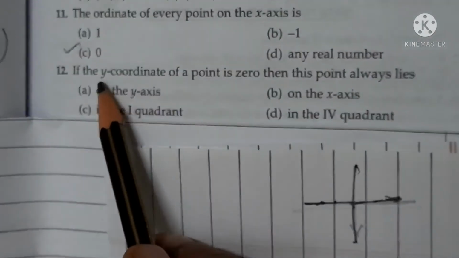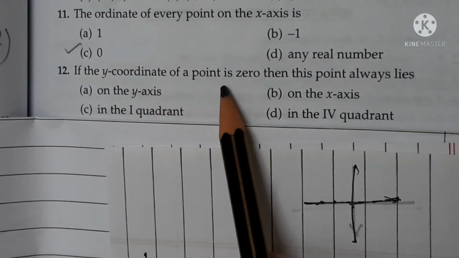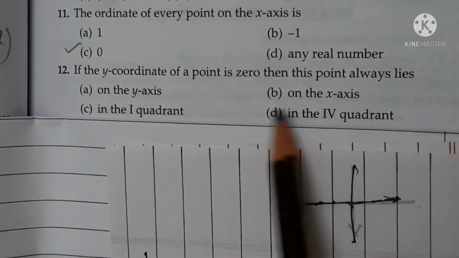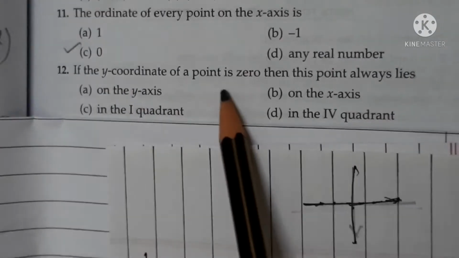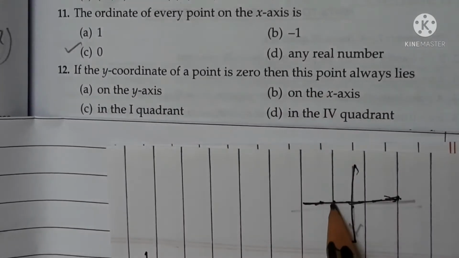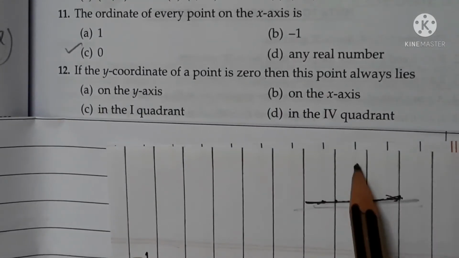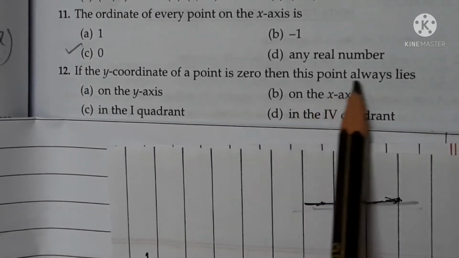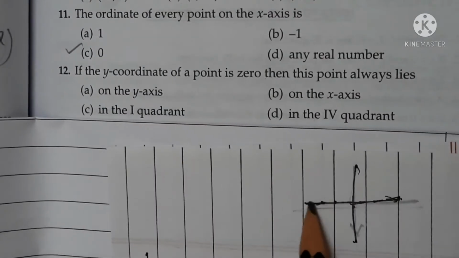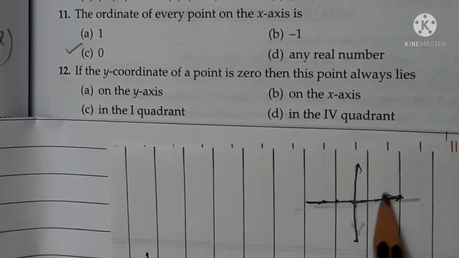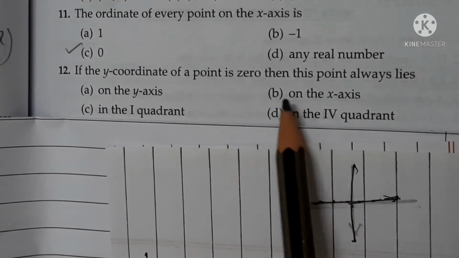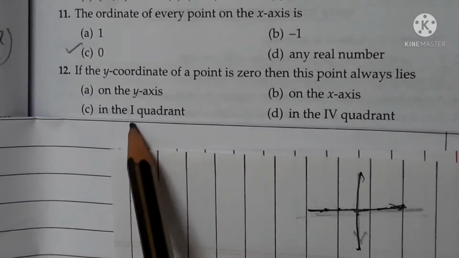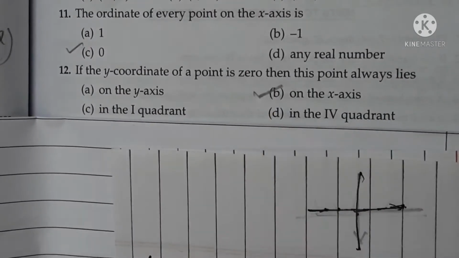Question number 12. If the y coordinate of a point is 0, then this point always lies. The y coordinate of a point being 0 means no distance from the x-axis. So the point lies on the x-axis, because no distance from the x-axis means it is on the x-axis, not in a quadrant. Option B is correct.